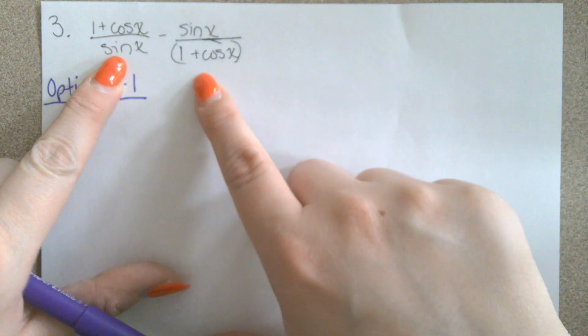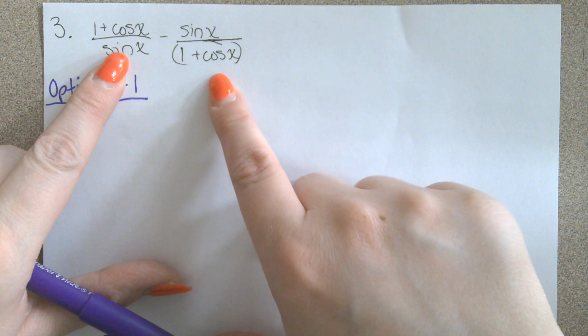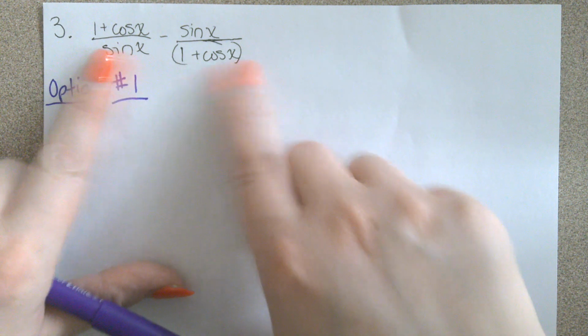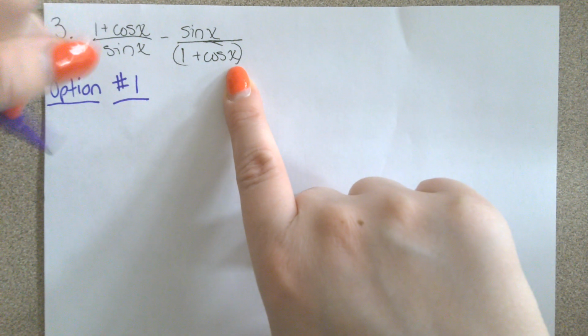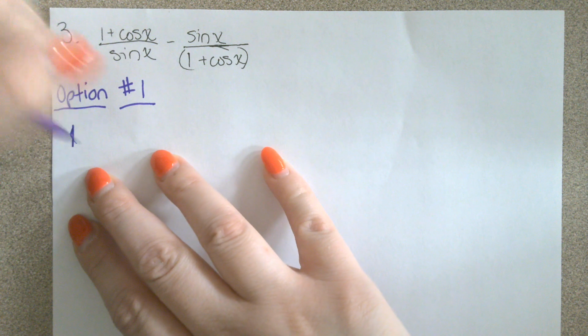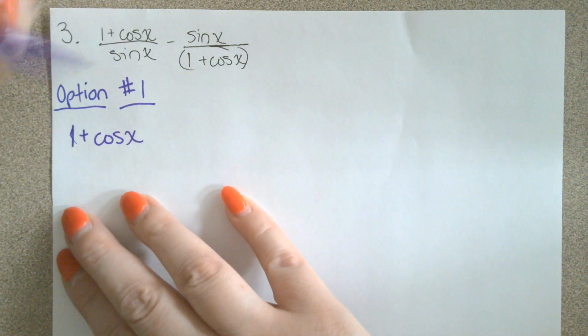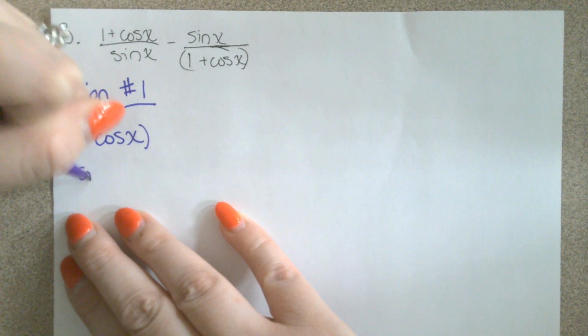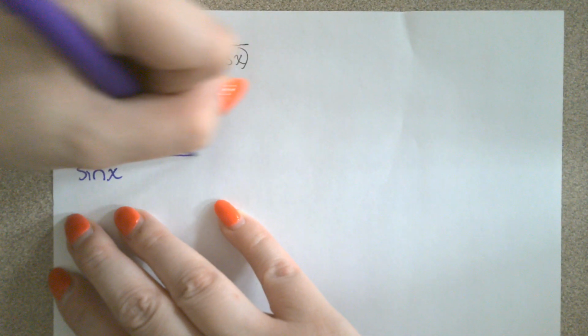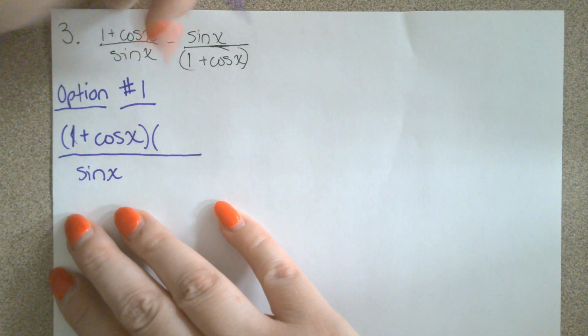All right. So first things first, you have 2 fractions. A goal is obviously to always get a common denominator since we're subtracting. So let's do that first and foremost. The common denominator will just be sine of x times 1 plus cosine of x. So I'm going to multiply them by each other. Multiply the left fraction by 1 plus cosine of x on top and bottom. And since these are expressions, I'm going to write these in parentheses. So I'm multiplying top and bottom by the other denominator.